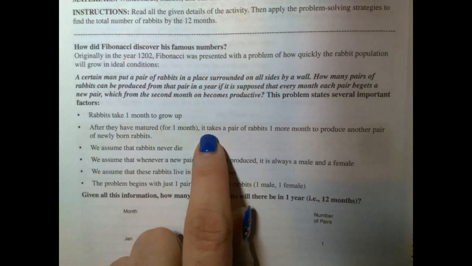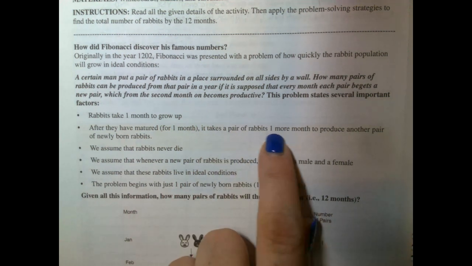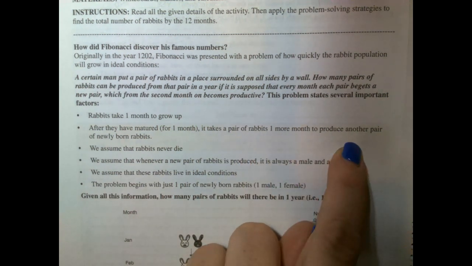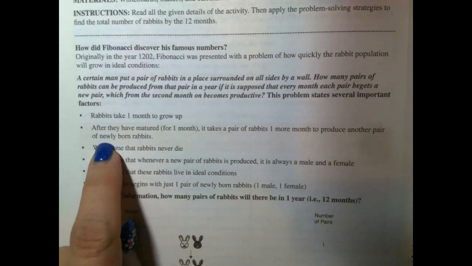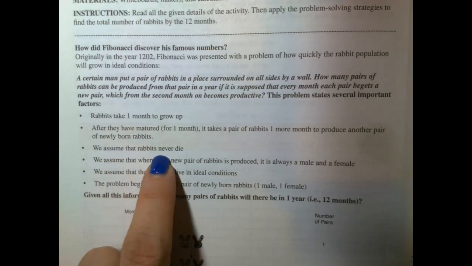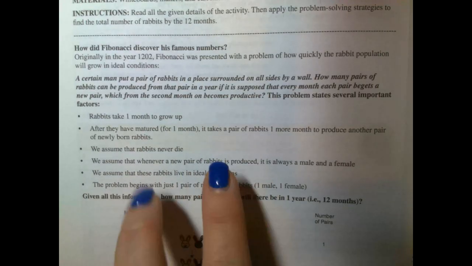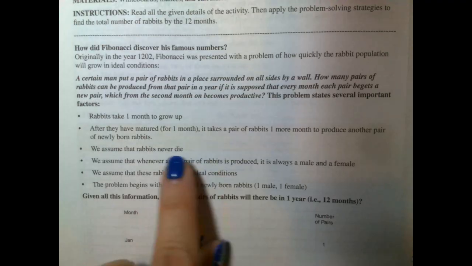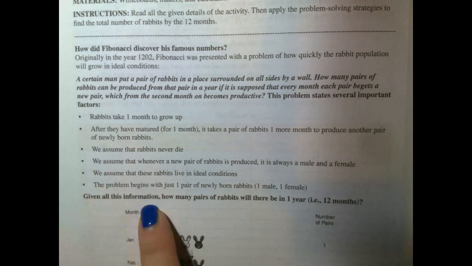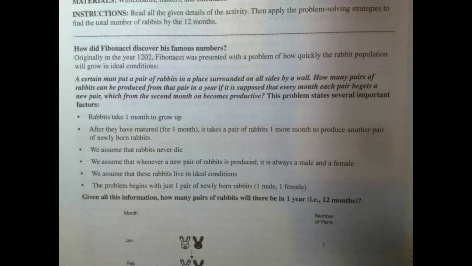So they can go ahead and have babies. And then it will take a whole month from maturity to be able to have new babies. All rabbits never die. They all live in ideal conditions. It's always going to be two, one female and one male. And you want to know how many pairs of rabbits there would be in 12 months.